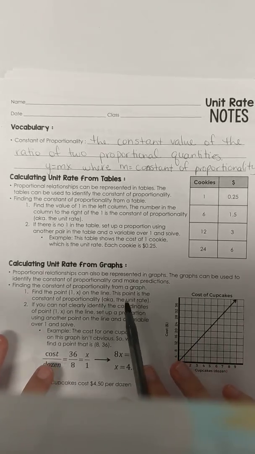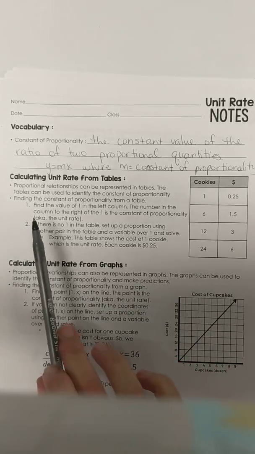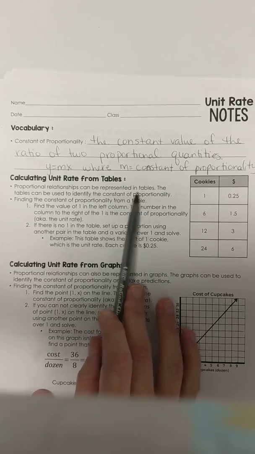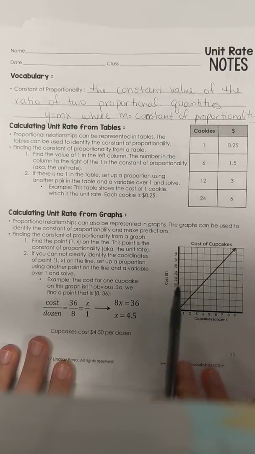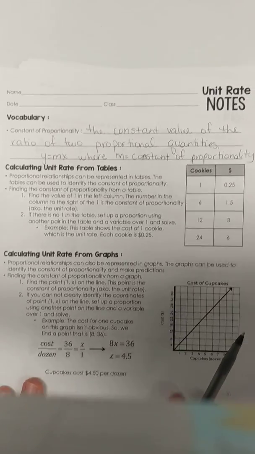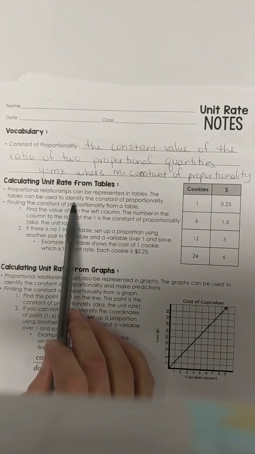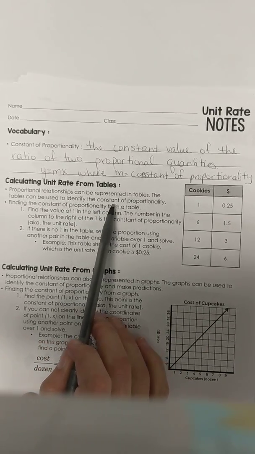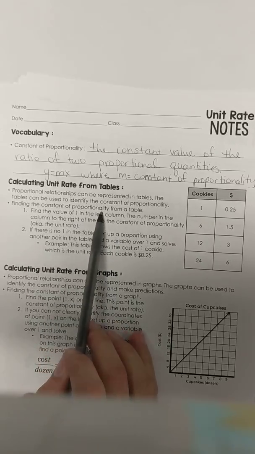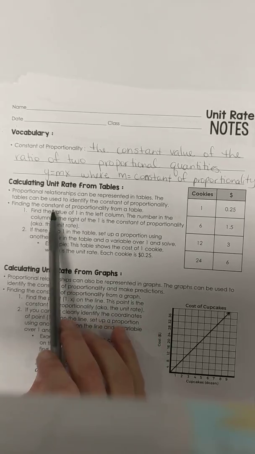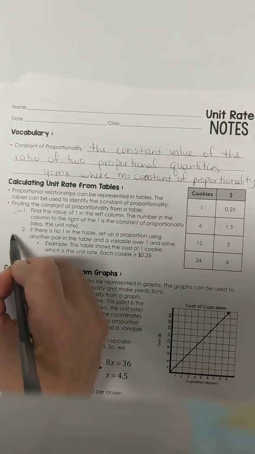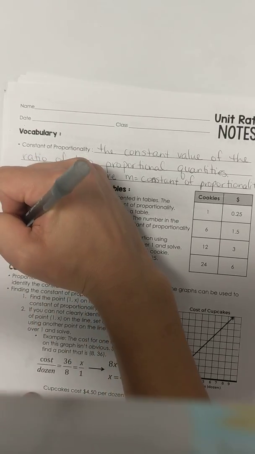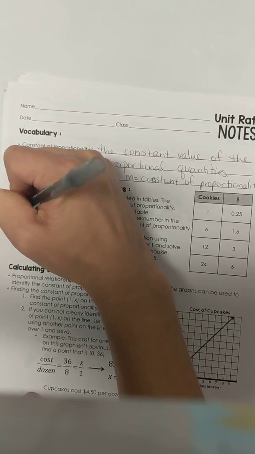So when we are calculating unit rates from a table, proportional relationships can be represented in tables. They can also be represented in graphs. They can also be represented in equations. The tables can be used to identify the constant of proportionality. Finding the constant of proportionality from a table, there are 2 ways. So this is method 1, and this is method 2.